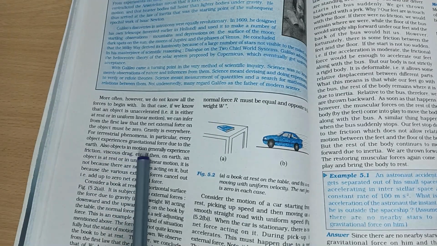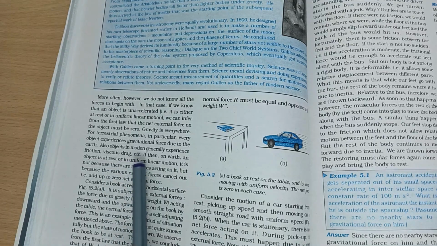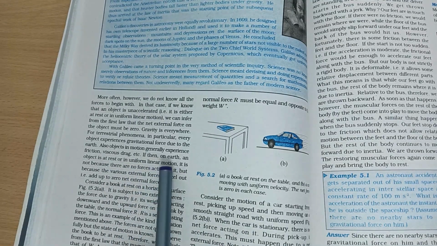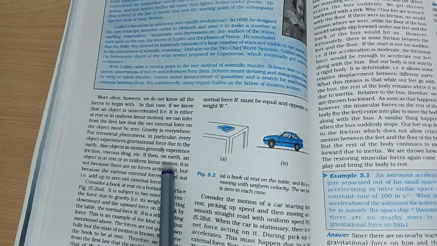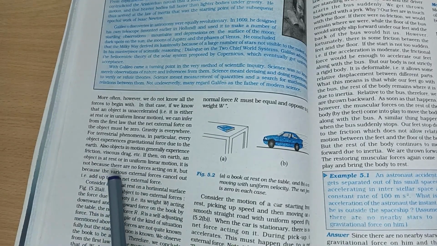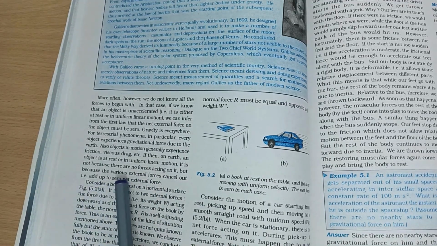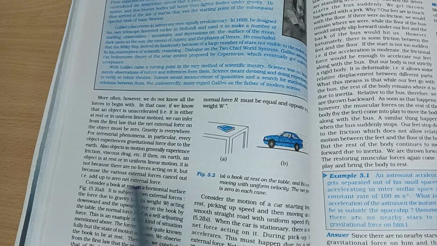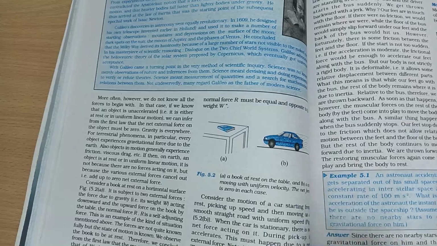Also, objects in motion generally experience friction, viscous drag, etc. If then on earth an object is at rest or in uniform linear motion, it is not because there are no forces acting on it, but because the various external forces cancel out, that is, add up to zero net external force.